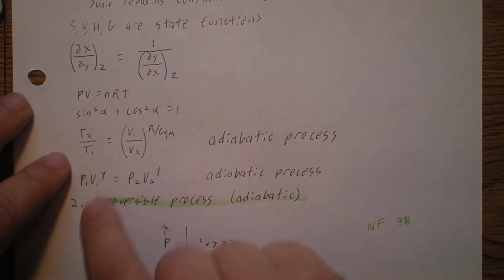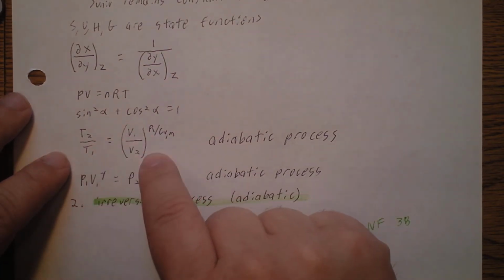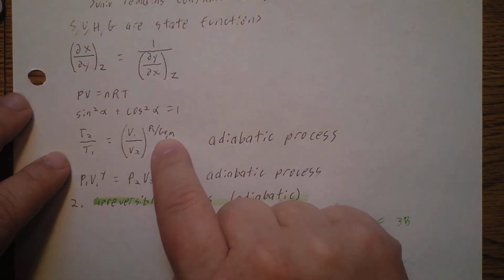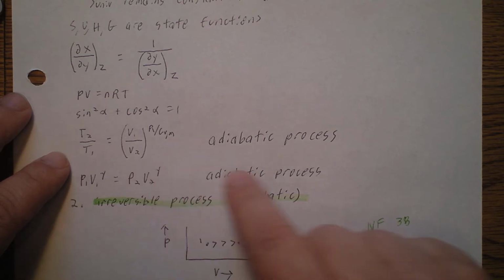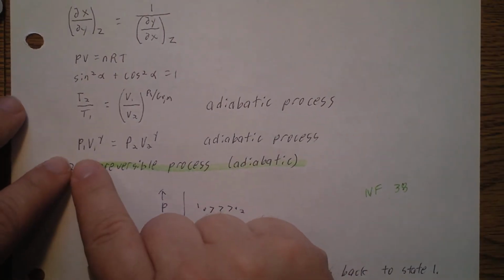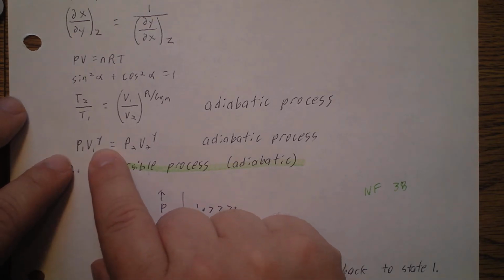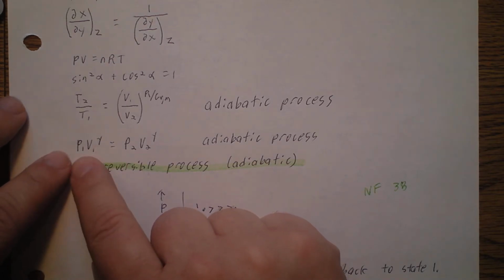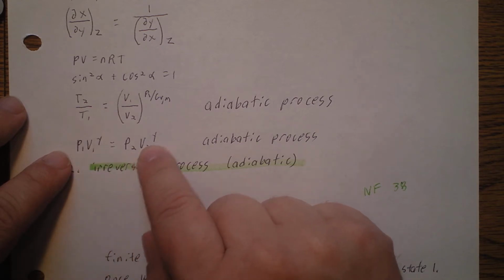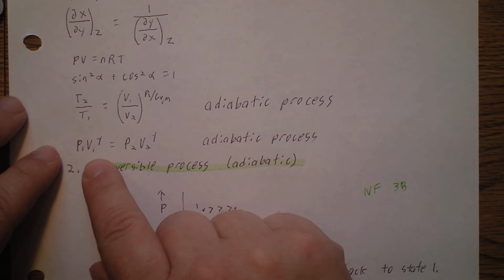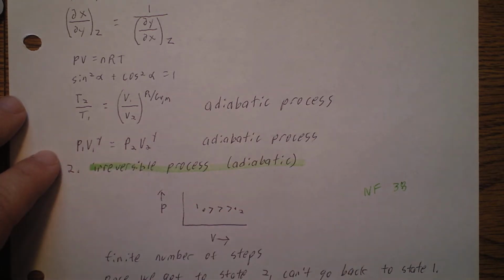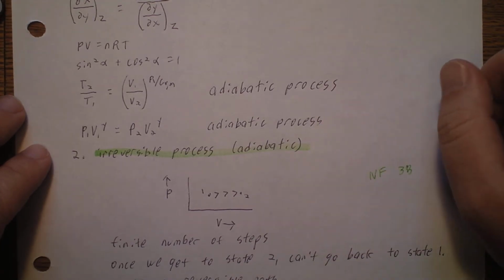And then we have T2 over T1 is equal to V1 over V2 to the power of R over the molar heat capacity at constant volume. This is for an adiabatic process. And then gamma, we defined that earlier. So P1 times V1 to the gamma is equal to P2 times V2 to the gamma. Remember, P is pressure, V is volume. And that's only for an adiabatic process, of course.